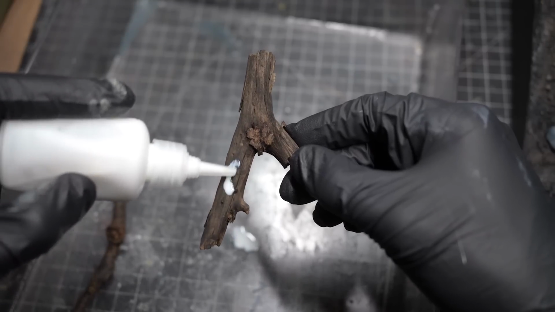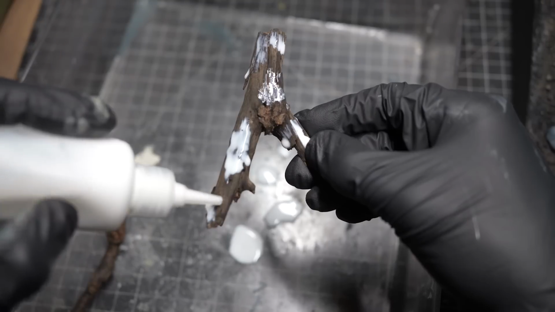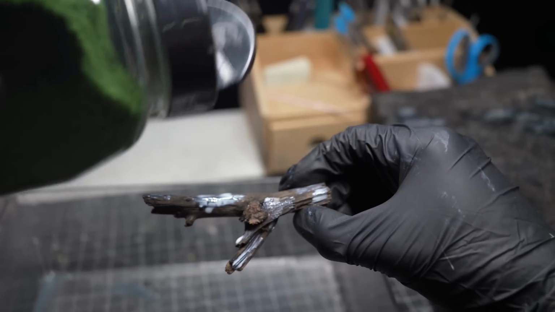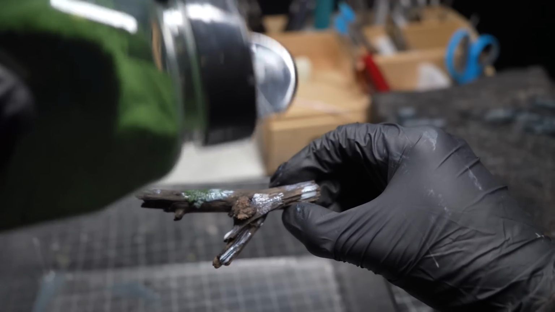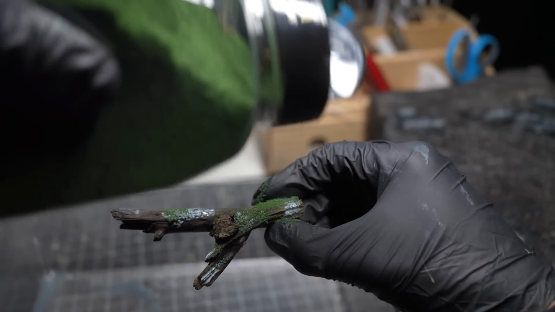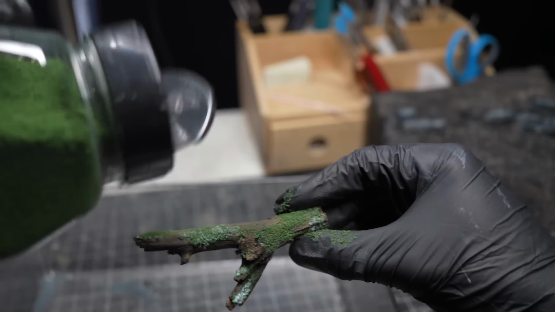To begin layering up some of the vegetation across the diorama, I'll start with these two little branches that I think really look like fallen logs. I'll add some moss growing all over them using some fine flocking.